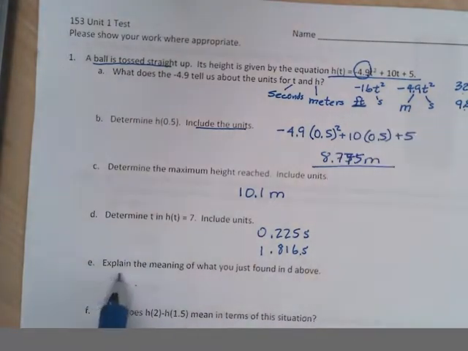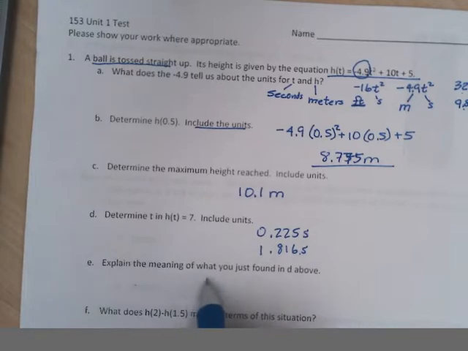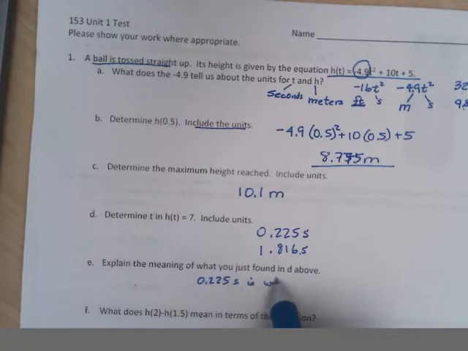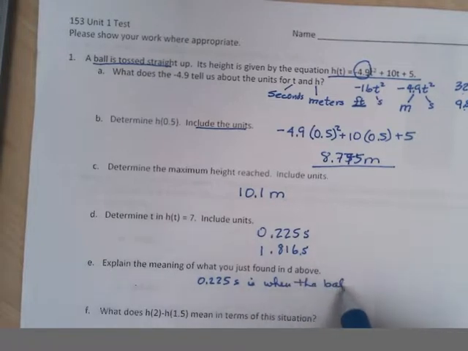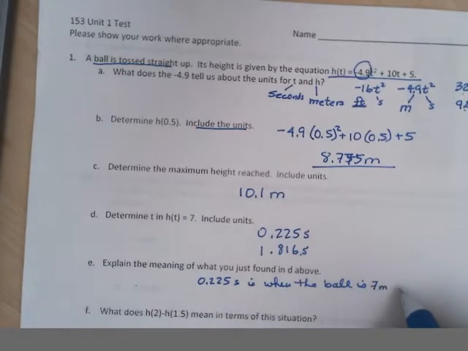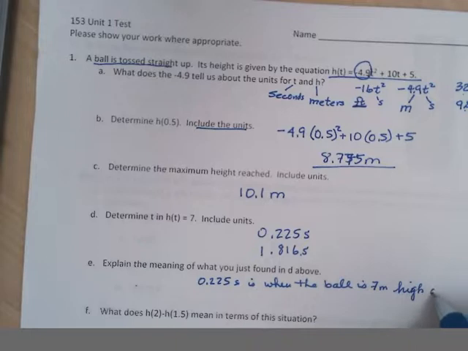What is the meaning of what you just found? The 0.225 seconds is when the ball is 7 meters high on the way up.